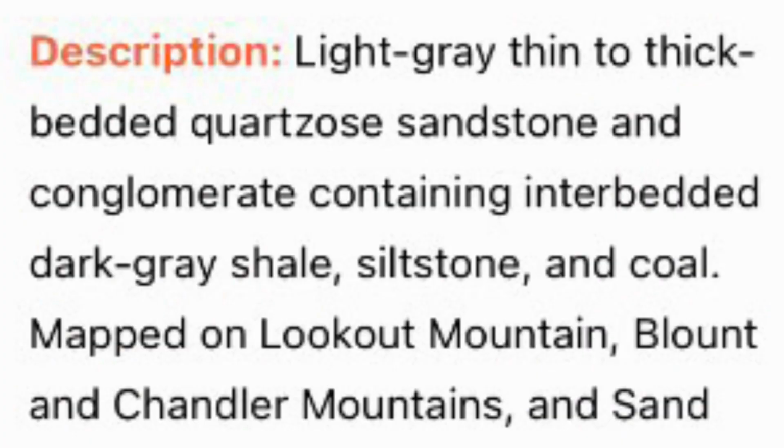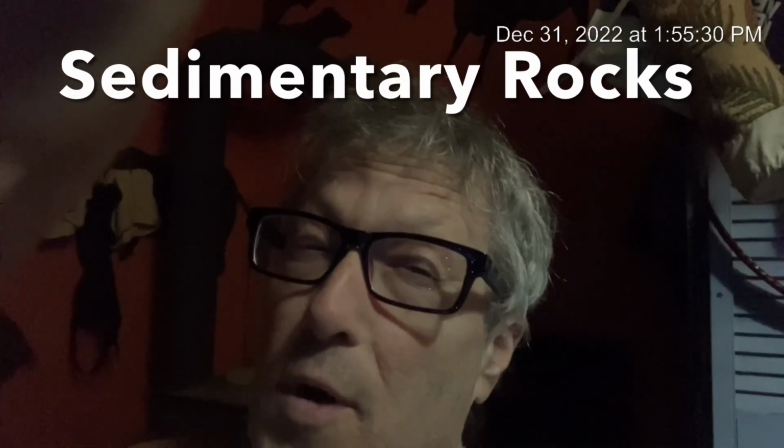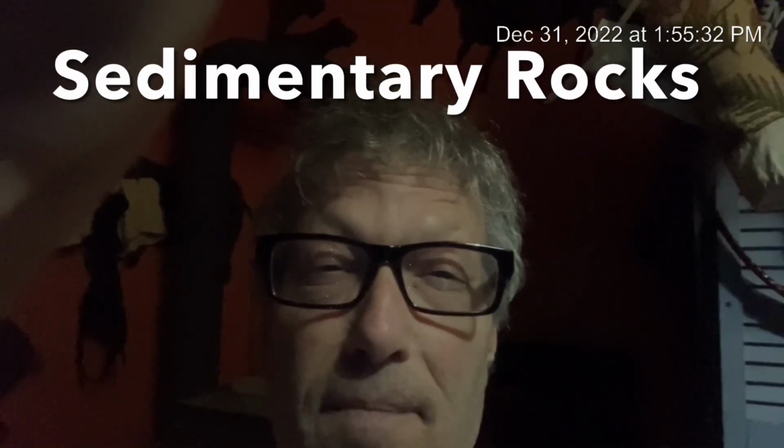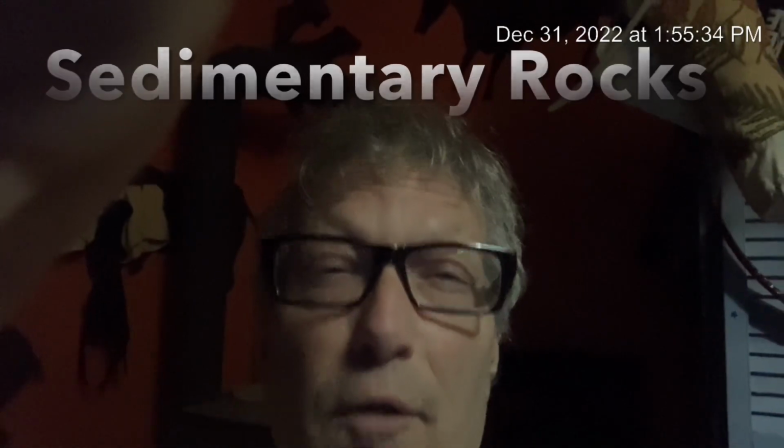We know that all those rocks that were listed on Rock D at that location, quartzose sandstone, conglomerate, siltstone, shale, and coal, are all what kind of rocks? Igneous, sedimentary, or metamorphic? Sedimentary rock. So we know pretty well that this is a sedimentary rock. But let's look further.